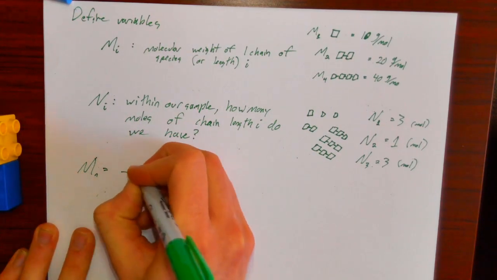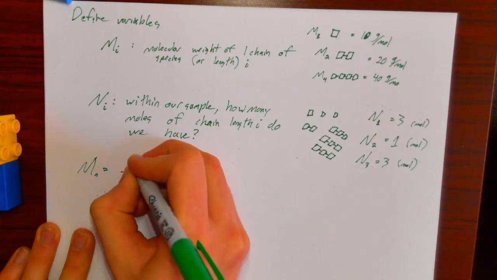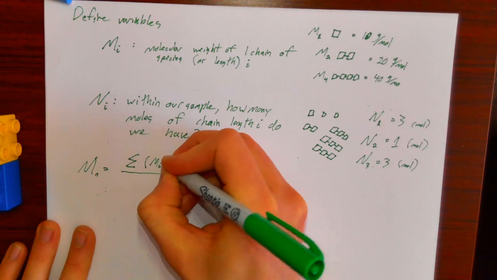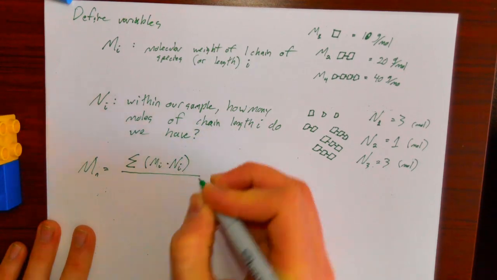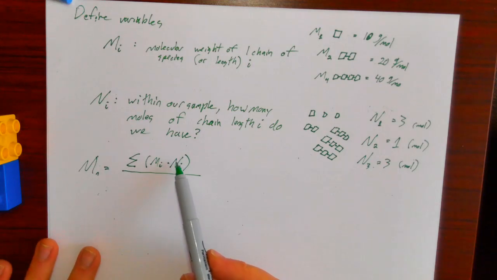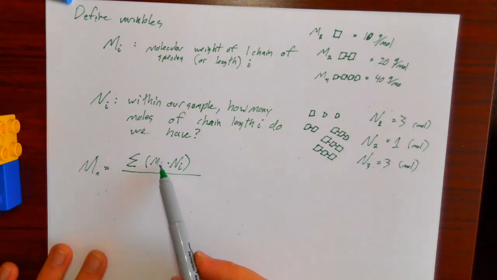So M sub n is the sum of M sub I times N sub I. Basically, how many length 1s do I have? How heavy is each length 1?